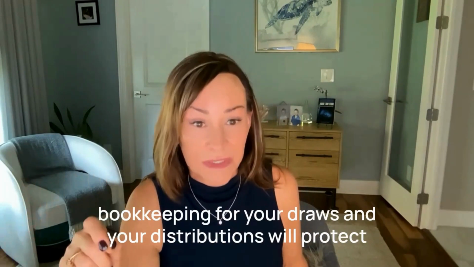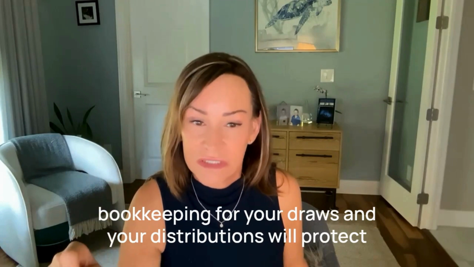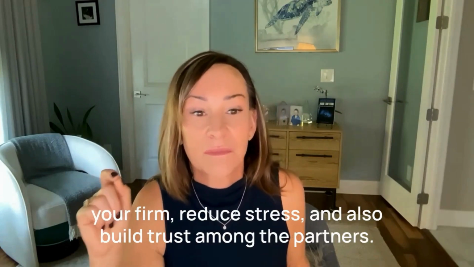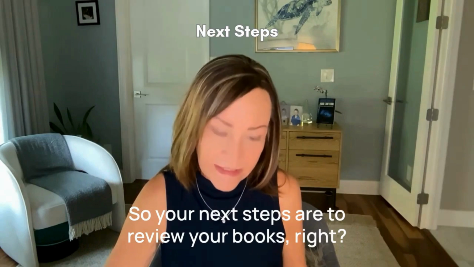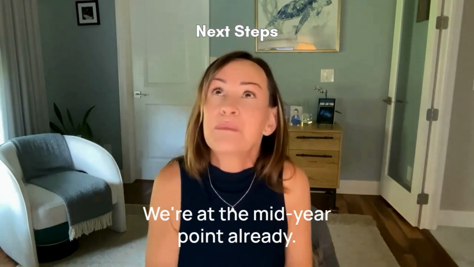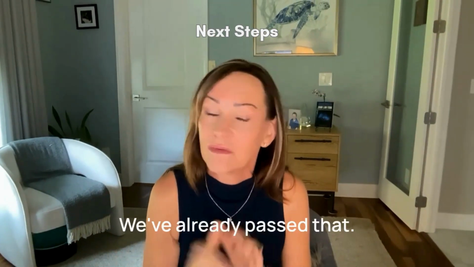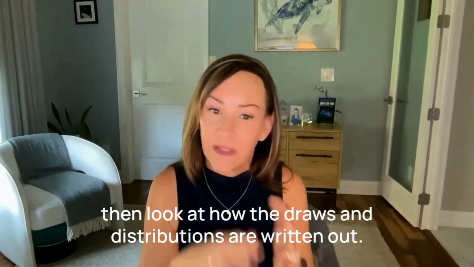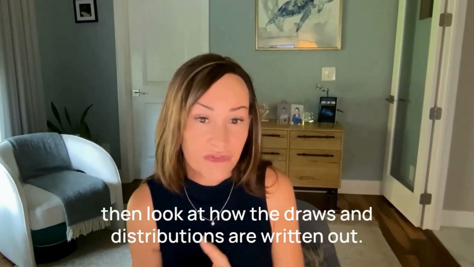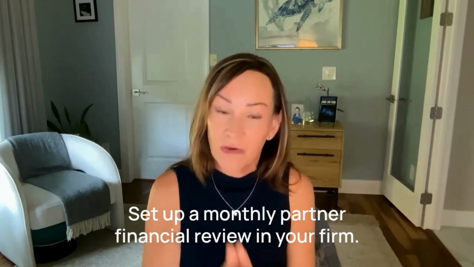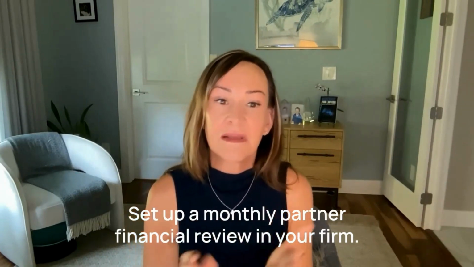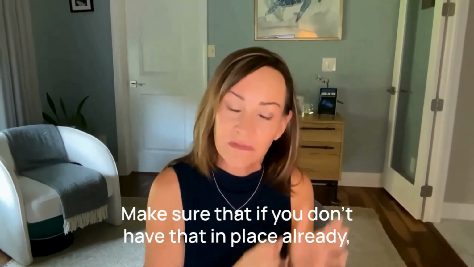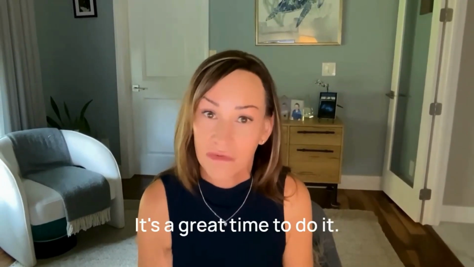So, strong bookkeeping for your draws and your distributions will protect your firm, reduce stress, and also build trust among the partners. So, your next steps are to review your books, right? We're at the mid-year point already. Can you believe it? We've already passed that. So, review the current partnership agreement and then look at how the draws and distributions are written out. Set up a monthly partner financial review in your firm. Implement proper accounting software. Make sure that if you don't have that in place already, get it going, get it done now. It's a great time to do it.